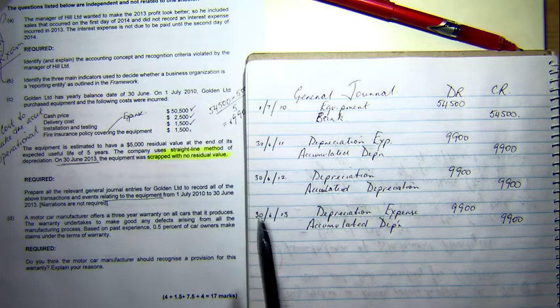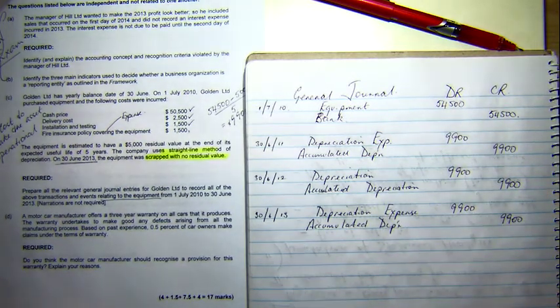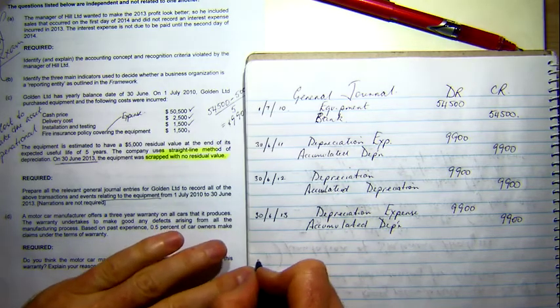And now what I need to do is scrap my item. So I need to make a calculation. I need to reverse all these entries out of my accounts. And we're doing this also on the 30th of June 2013.